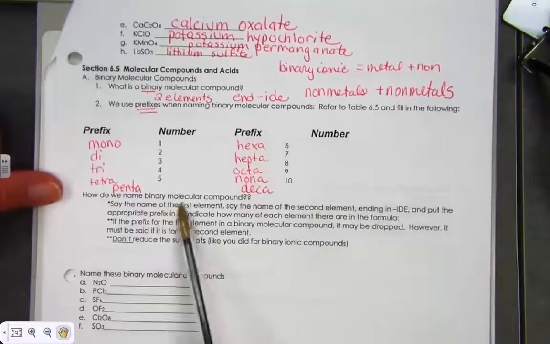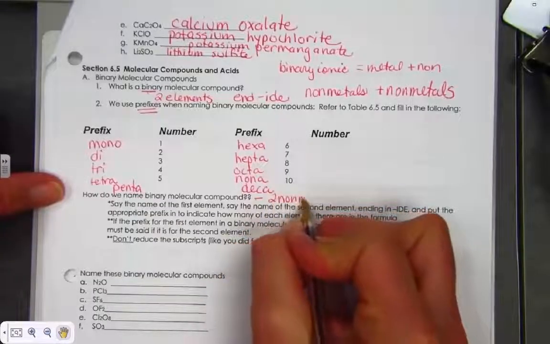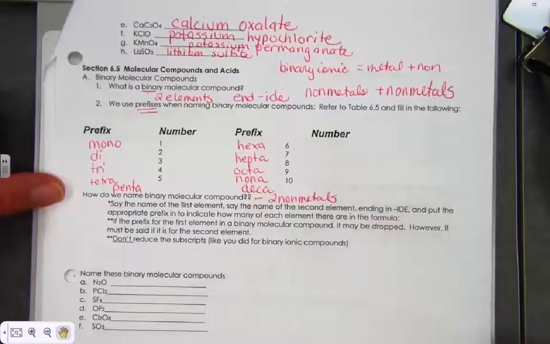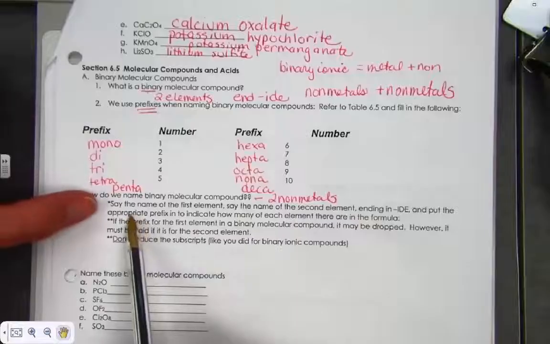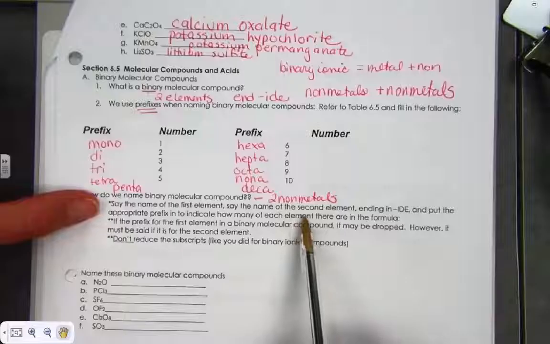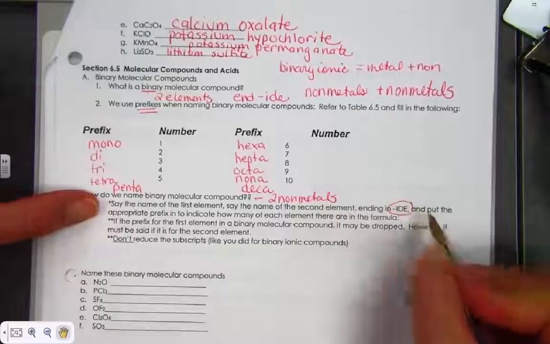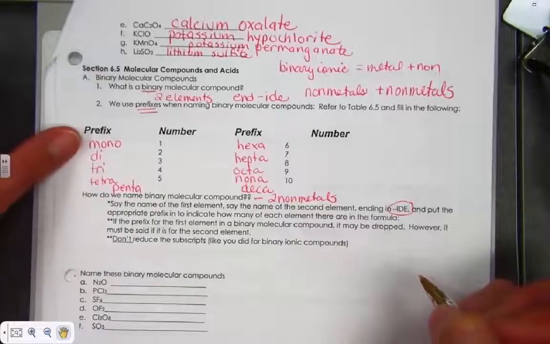When we name binary molecular compounds, remember, two nonmetals hooked together, two nonmetals make a molecular compound. The rules for naming these compounds are quite simple. We simply say the name of the first element. We say the name of the second element, but it ends in IDE. The last name will end in IDE. And we put the appropriate prefix to indicate how many of each element there are in our chemical formula, using the prefixes we just wrote together to indicate how many of each atom we have.